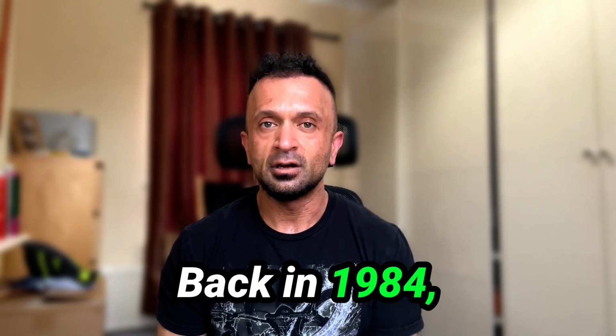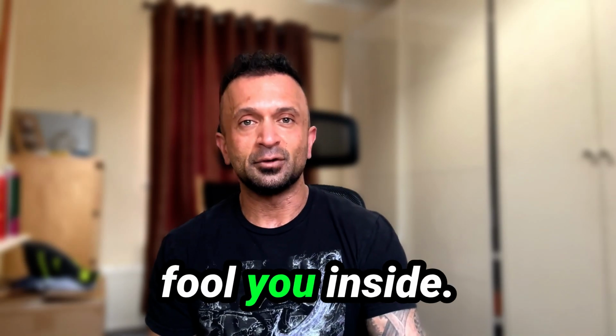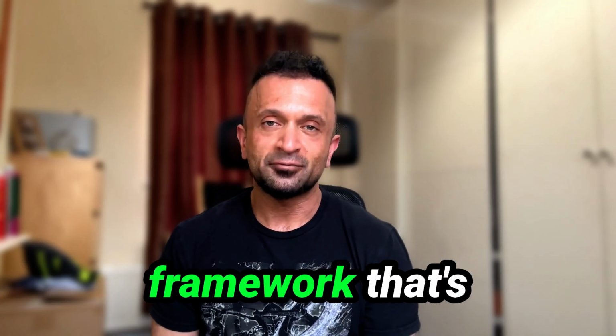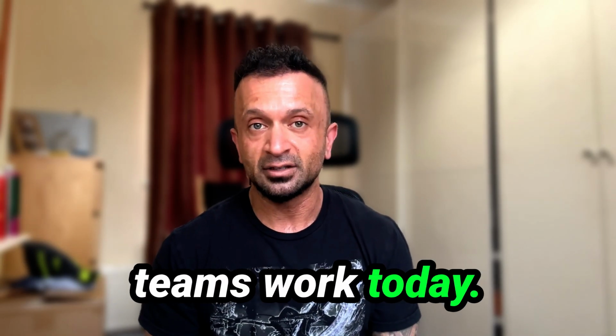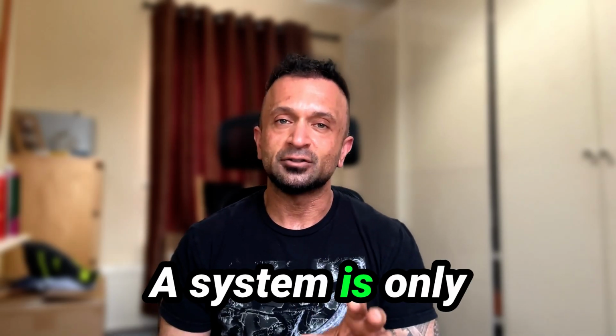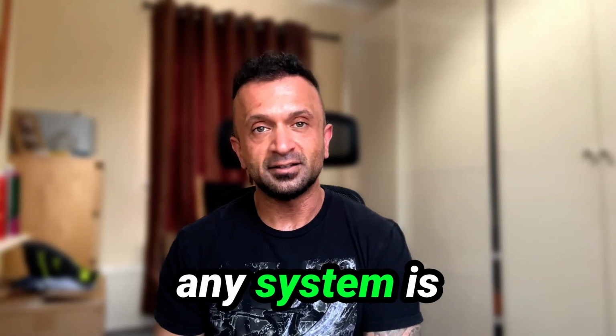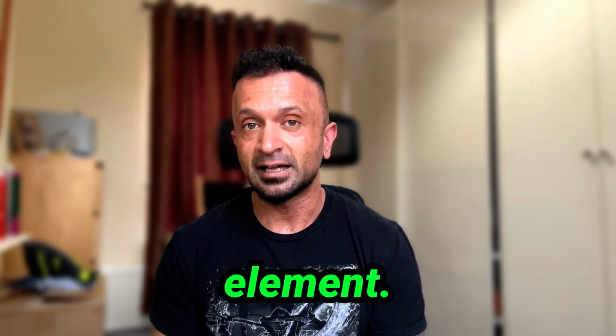Back in 1984, Goldratt wrote a book called The Goal. It's a novel, but don't let that fool you. Inside, it lays out a management framework that's still changing how teams work today. At the heart of it is one powerful insight. A system is only as strong as its weakest link. Or more precisely, the output of any system is limited by its most constrained element.